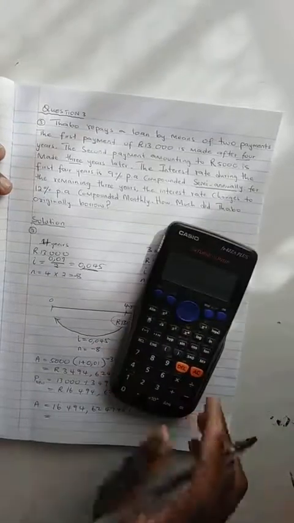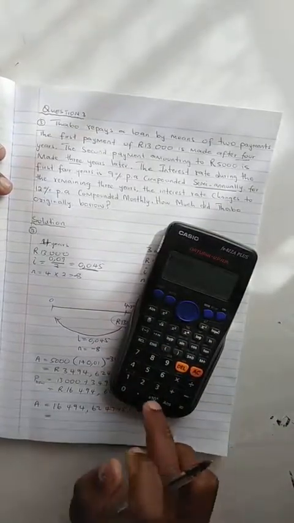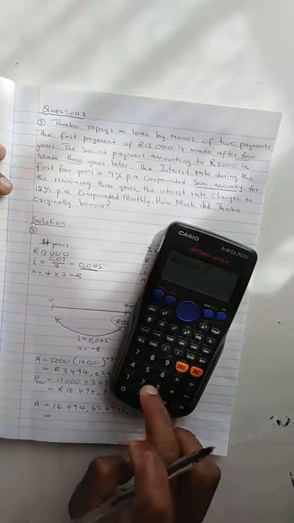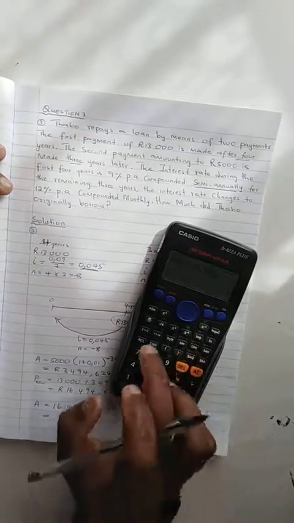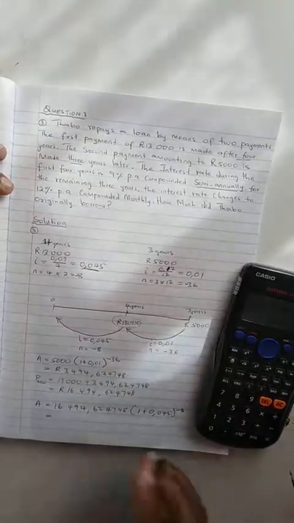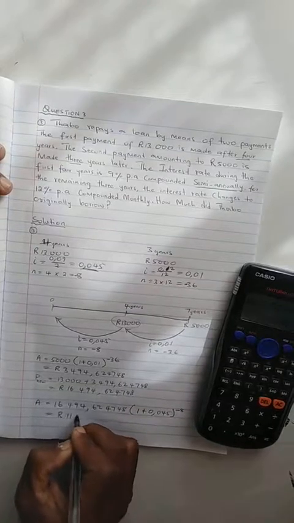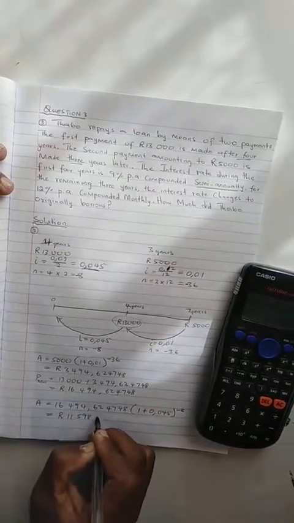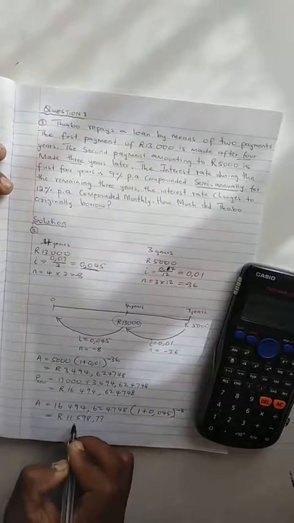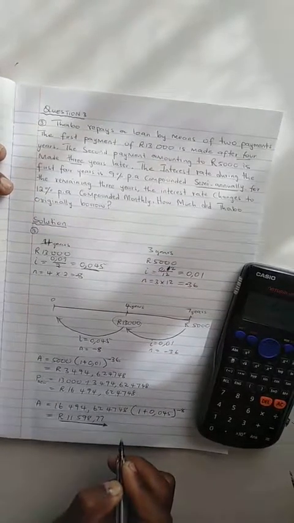Press AC, answer times 1 plus 0.045, close bracket, raised to the exponent of negative 8. And see how much we get there. We get 11,598.77. This is our final answer, hence I'm going to round it off to 2 decimal places.